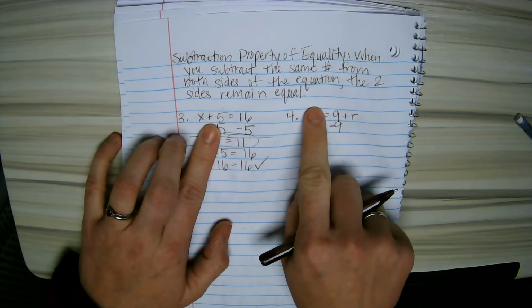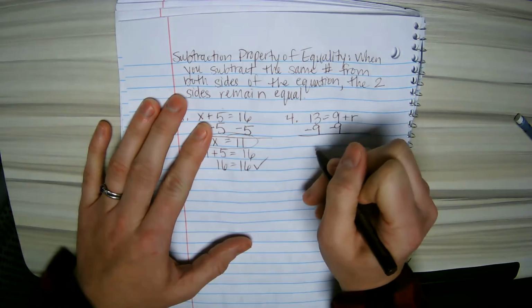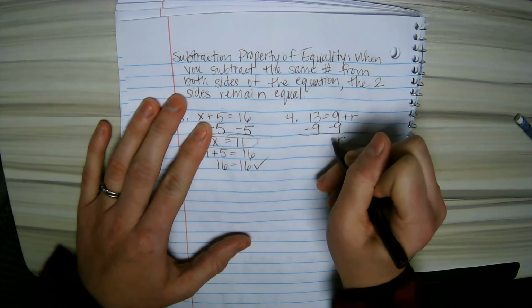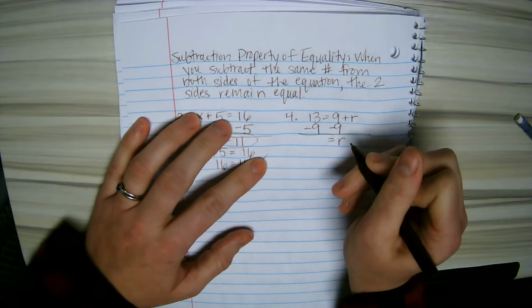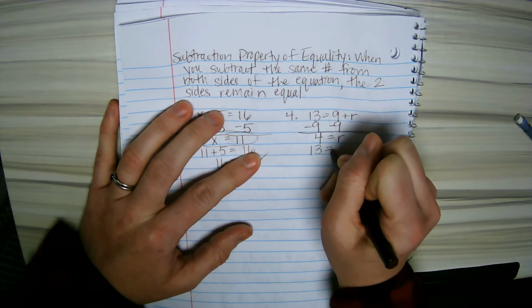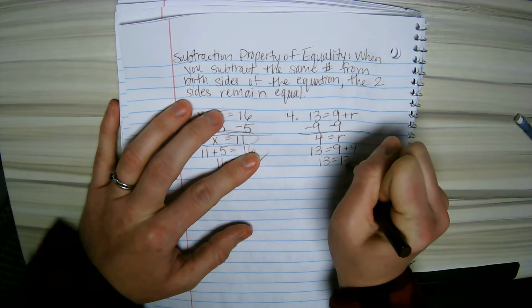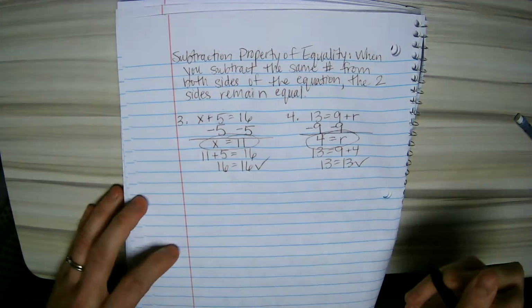And I put it right under where I'm taking away from. So that becomes 0, and all that's left on the right is r. 13 minus 9 is 4. So I would write this back in. 13 equals 9 plus 4. Yes. It checks. There you go.